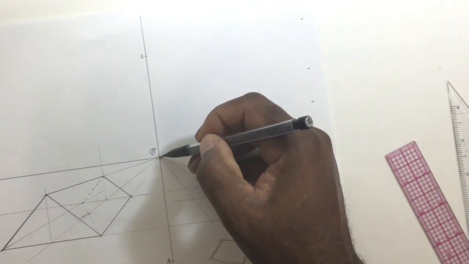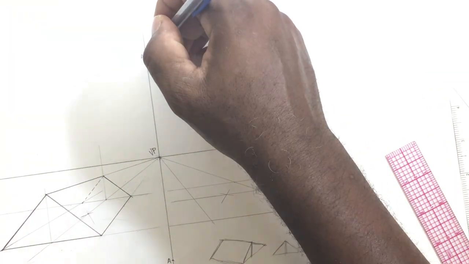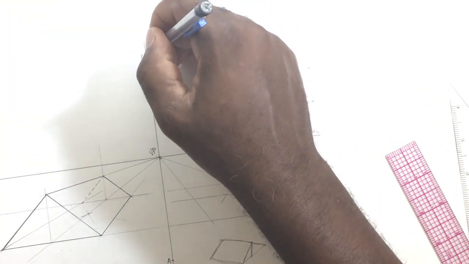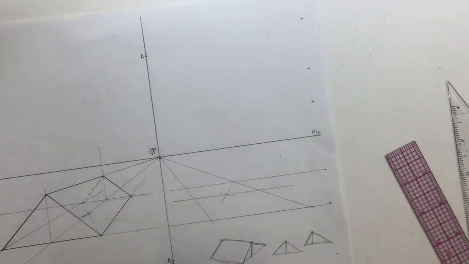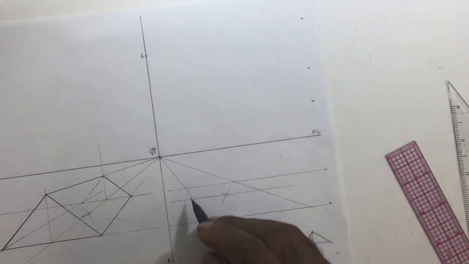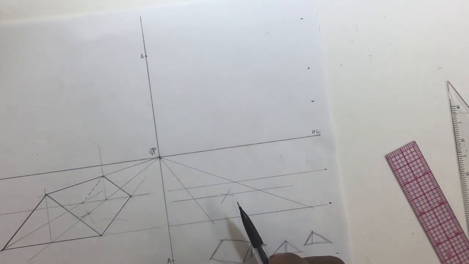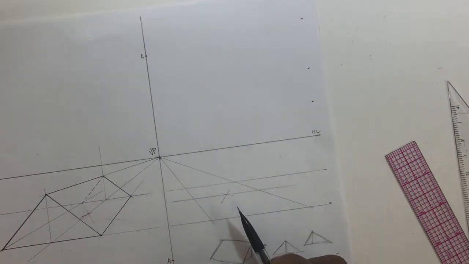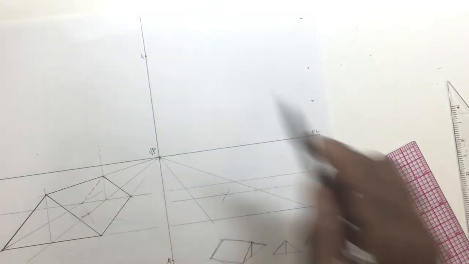This vanishing point is now extended to vanishing point A above the horizon line, and vanishing point A below the horizon line. We're going to use both of those to get the 2 sides of the inclines. So since this is rising, this is going to be our incline. It's going to be affected by this vanishing point. Let's see how that works.